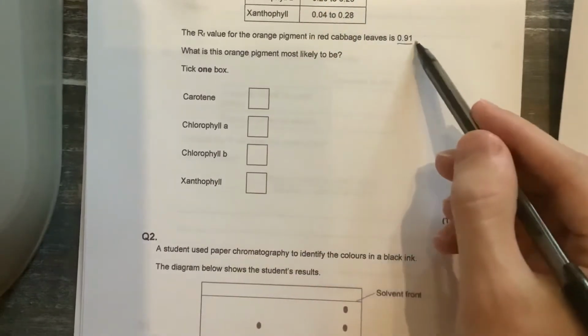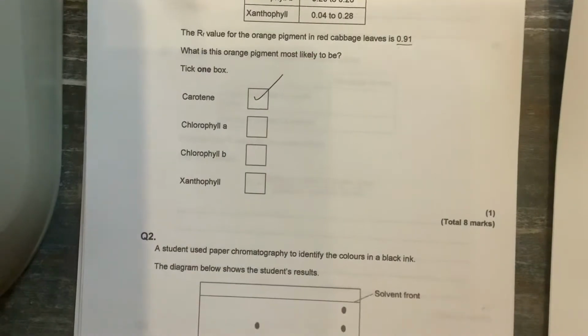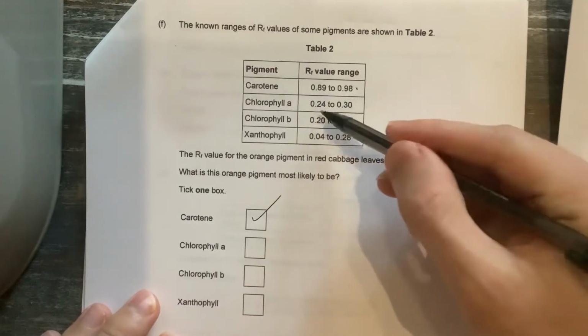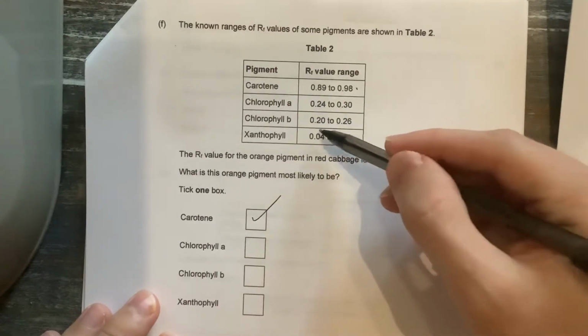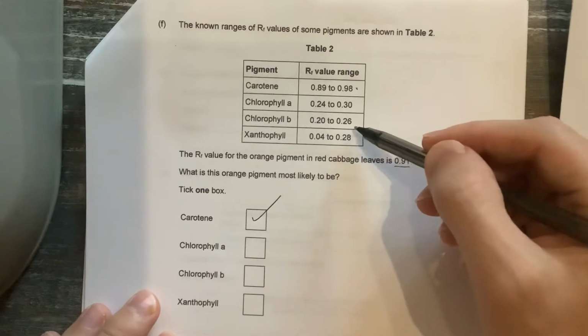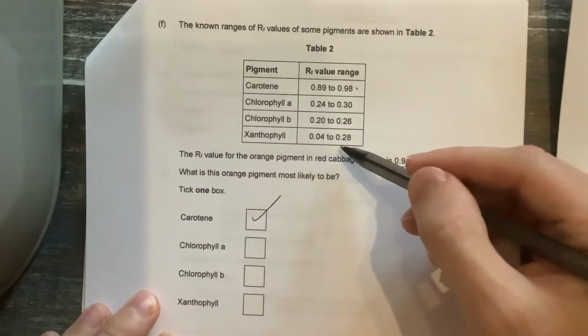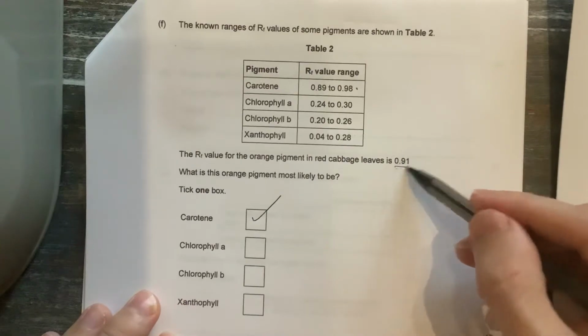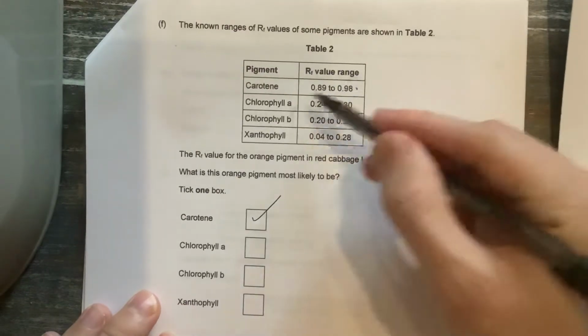So 0.91 only fits into this range, so it must be carotene. So you can see here the ranges, 0.89 to 0.98, 0.24 to 0.30, 0.20 to 0.26, 0.04 to 0.28, and you get 0.91 given to you, so therefore that fits into this range, so it must be carotene.